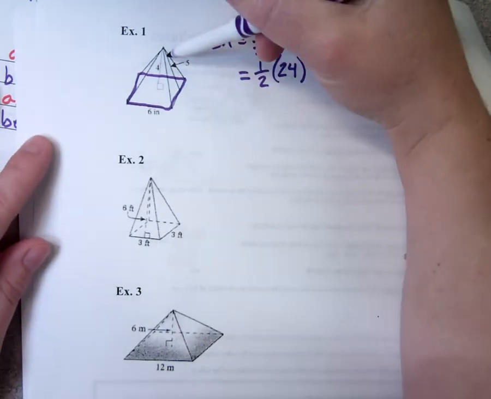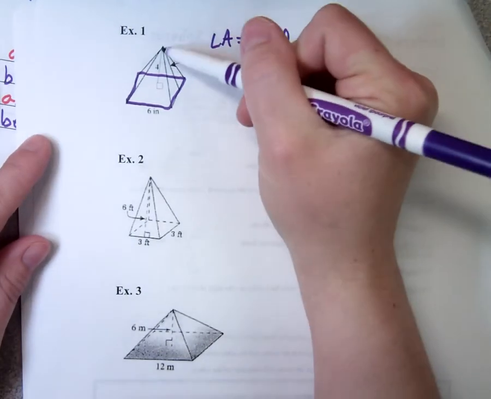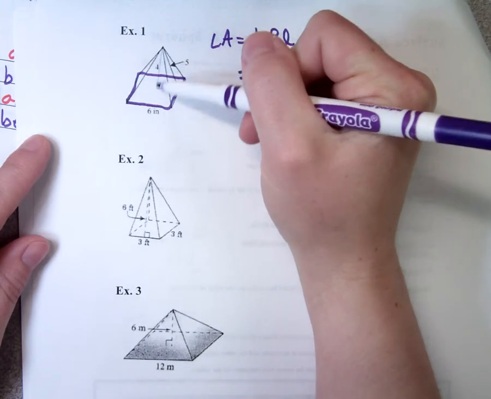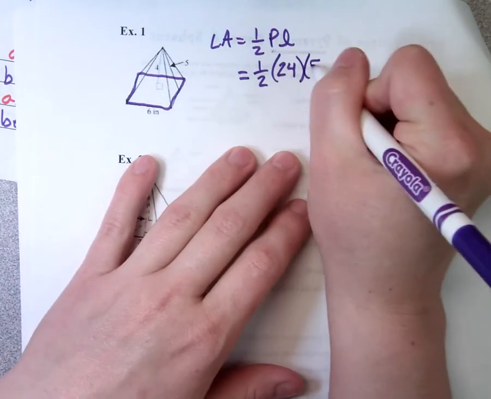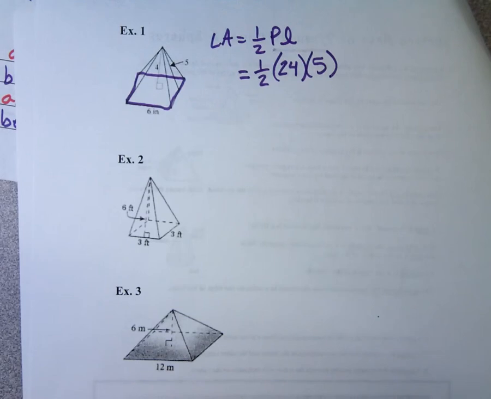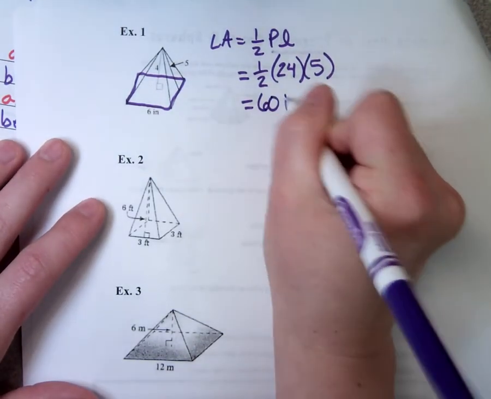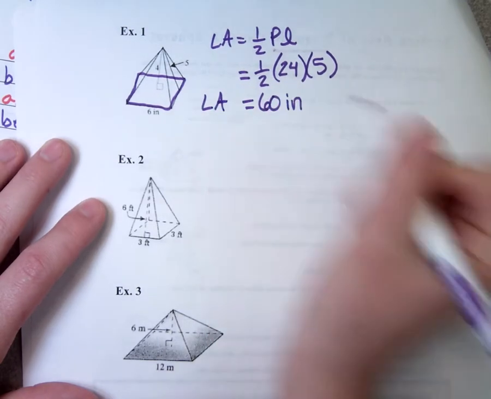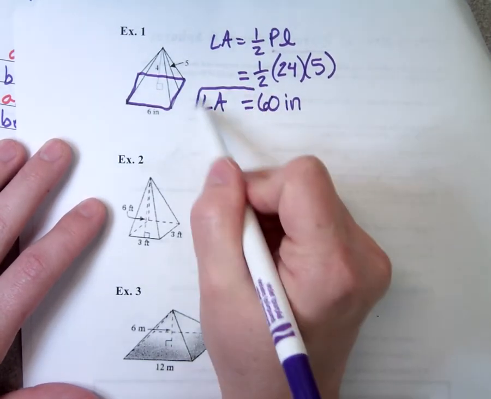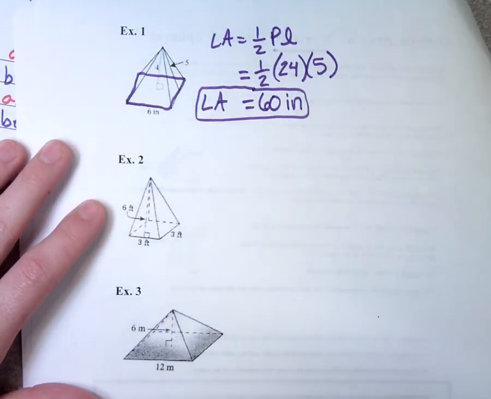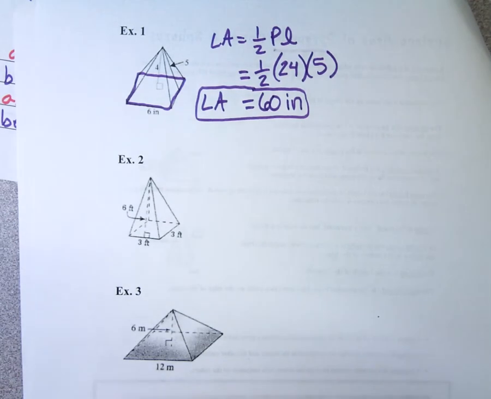5. The 5. So the 5 is the slant height. The 4 is the actual height of the shape itself. So we want the 5 here. And what do you get if you work that out? 60. So that is the lateral area of the pyramid. It's the area of all the sides. It just doesn't include the bottom base.